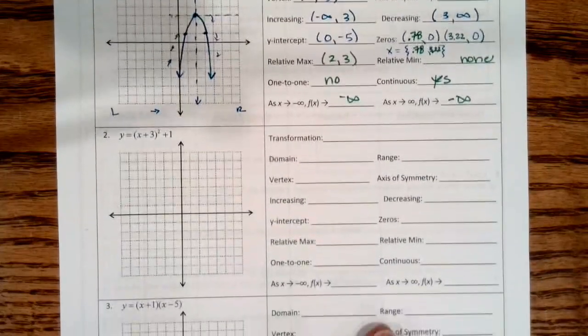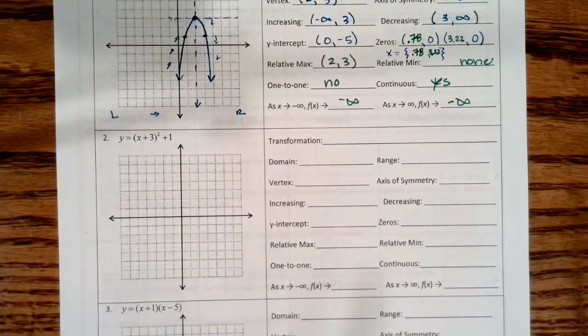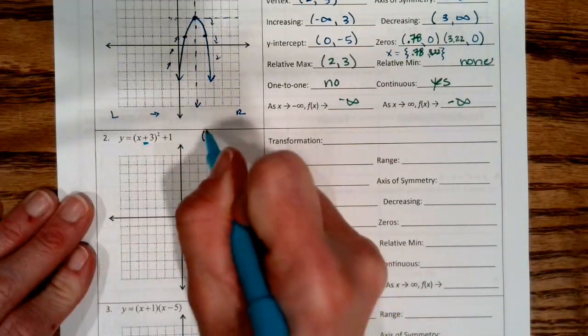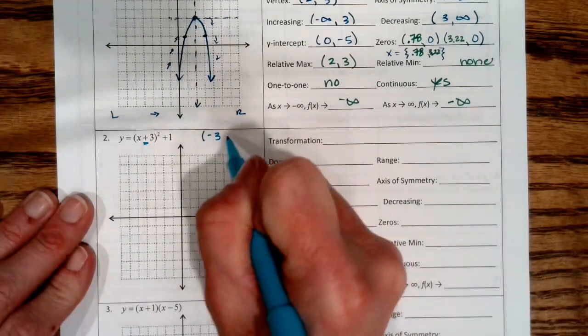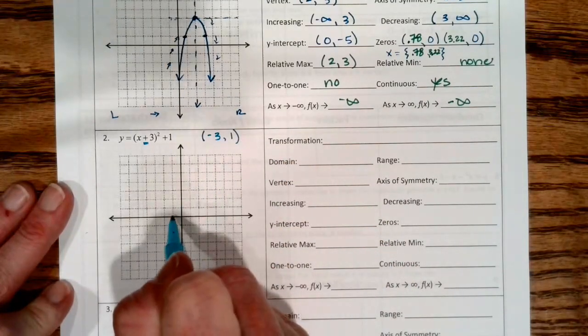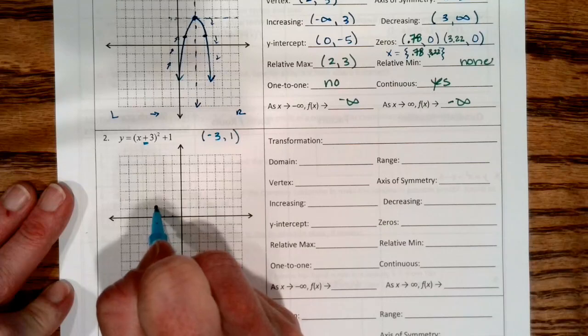Alright, next up, my graph is in vertex form. So with my graph in vertex form, I can see my vertex is going to be over negative 3, up 1.